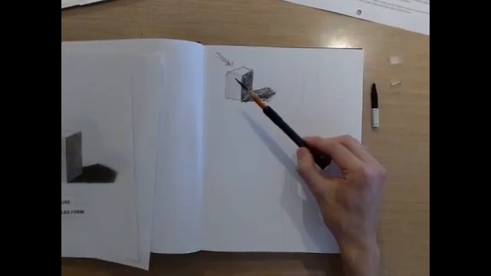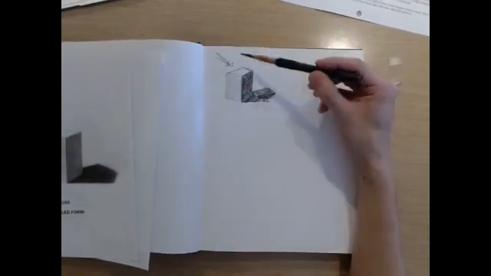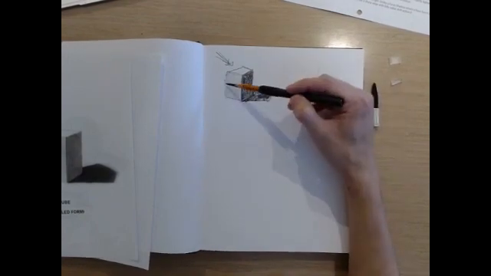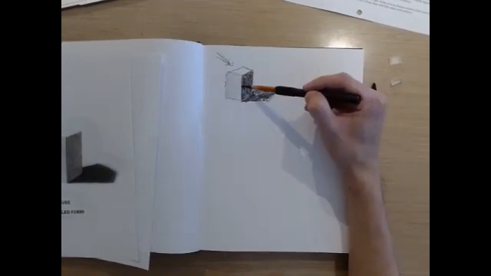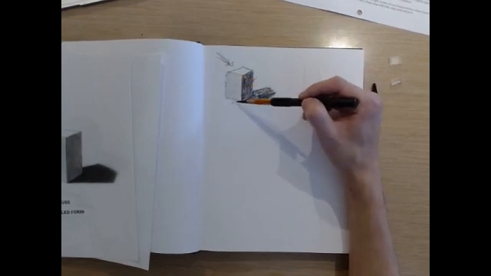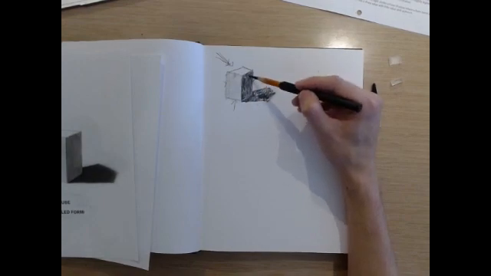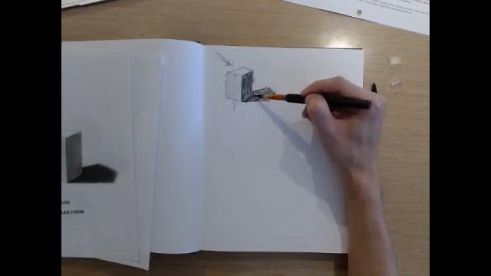Oh, I'll mention this when we go from life too. Generally, when you're drawing a cube, you'll have this side and this side all parallel to each other. This side and this side will be pretty parallel to each other. This side and this bottom ledge will be parallel to each other.